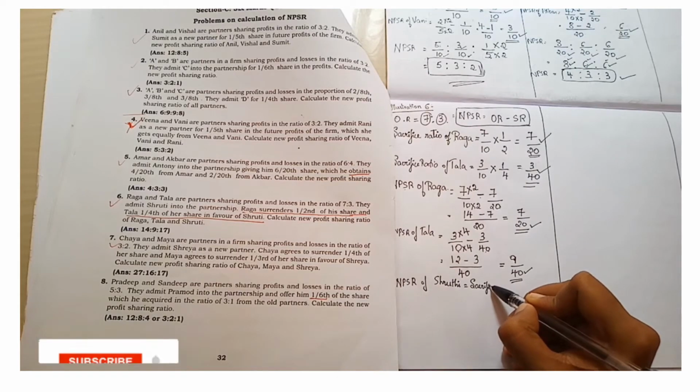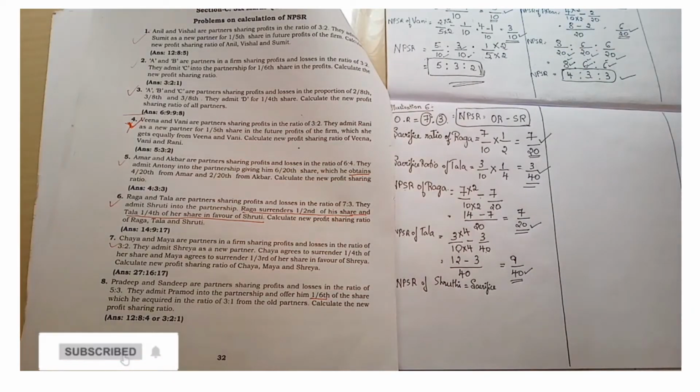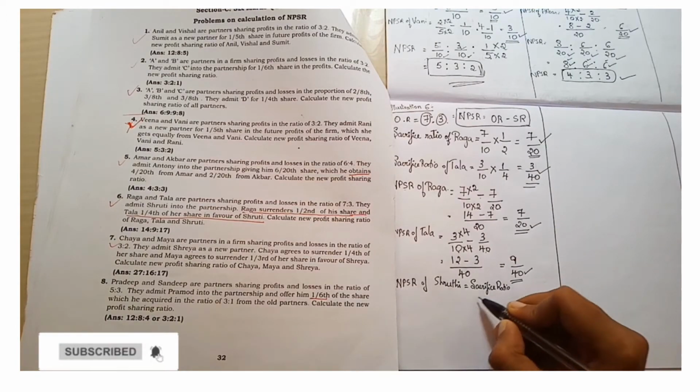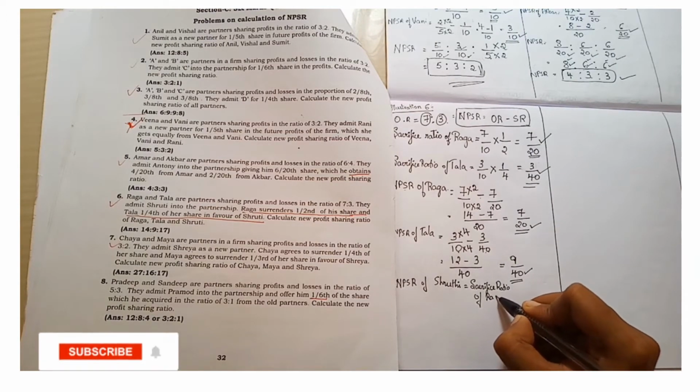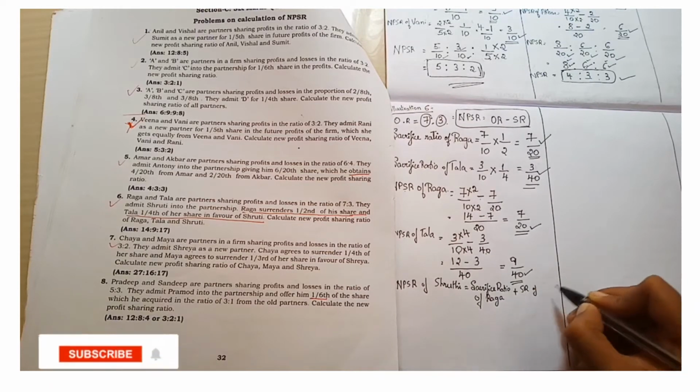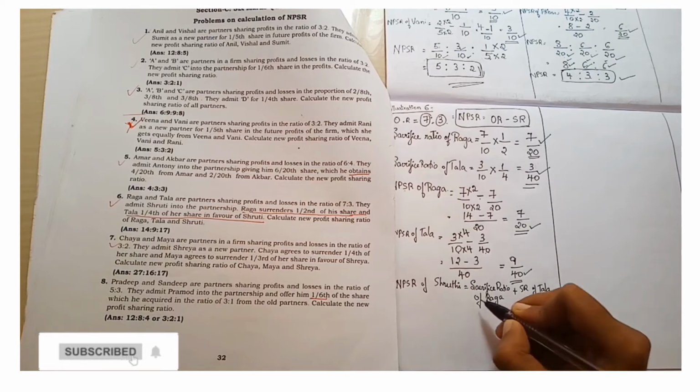If you add the two sacrifice ratios that the old partners have sacrificed, you will get the new profit sharing ratio of the new partner. Correct? So sacrifice ratio of Raga plus sacrifice ratio of Tala. You will get the answer.